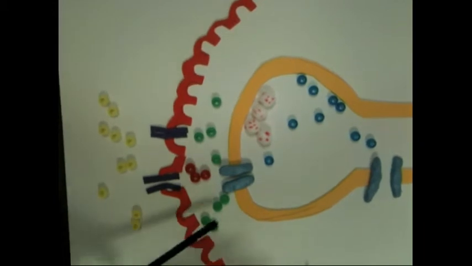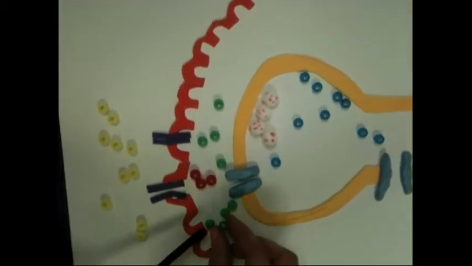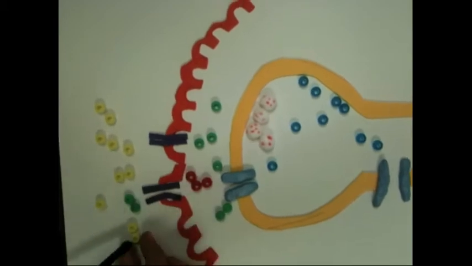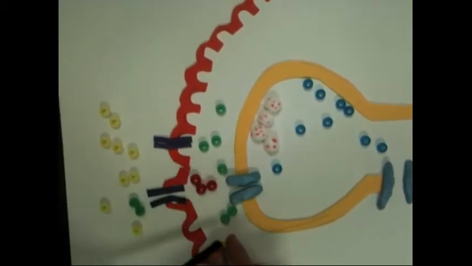The sodium, shown in green, flows through the pumps, while potassium, shown in yellow, flows back out.